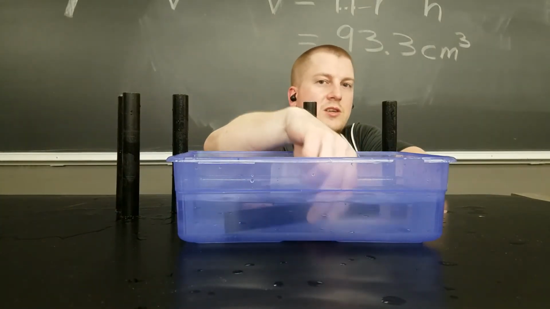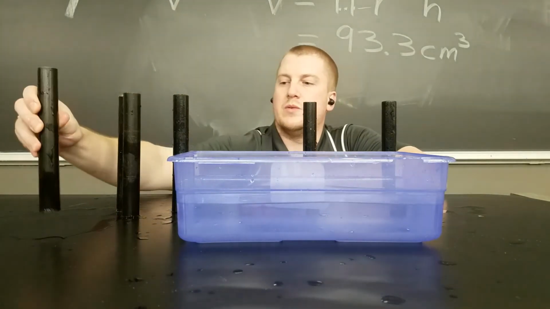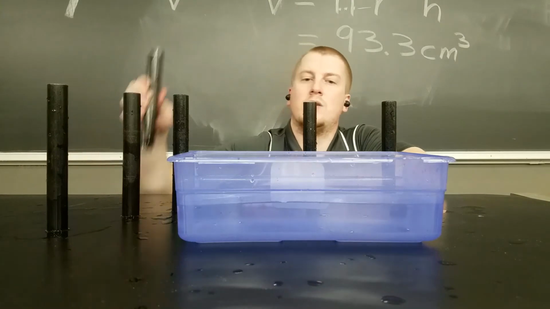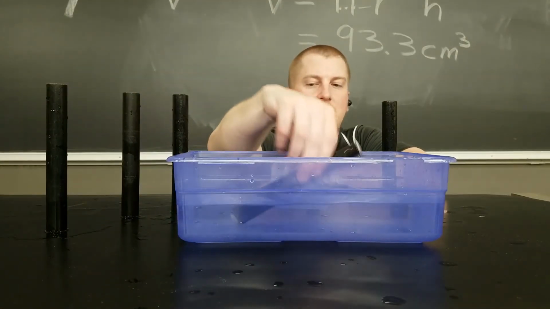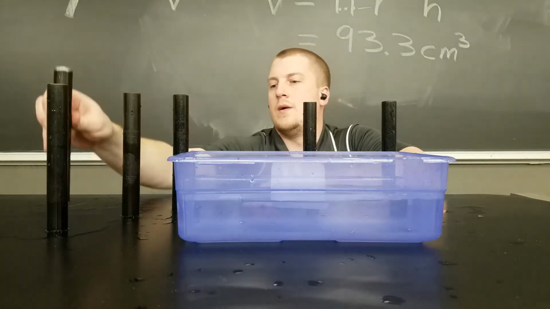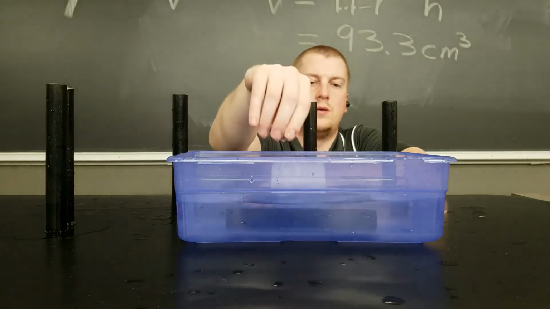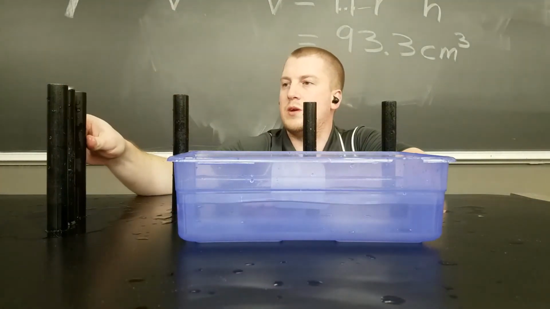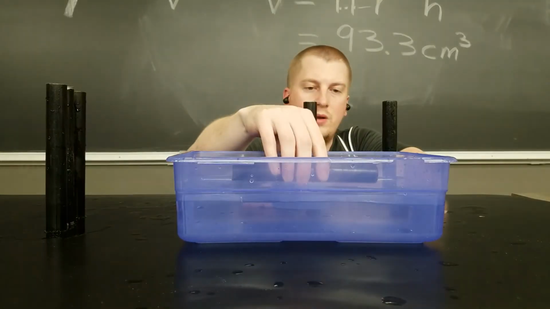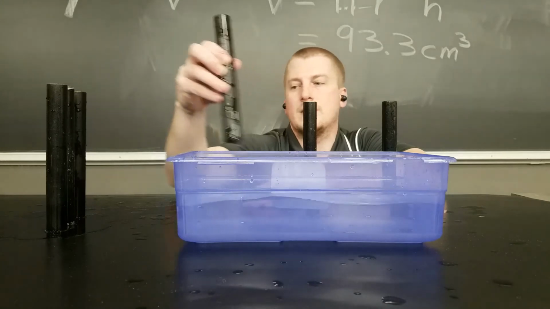Big splash, as you can see, it sinks right down to the bottom. I'll put this one over here. Try our next one. Big splash, again sinks. Third one. Again, sinks down to the bottom, again with a big splash. Fourth one. Sinks down to the bottom.